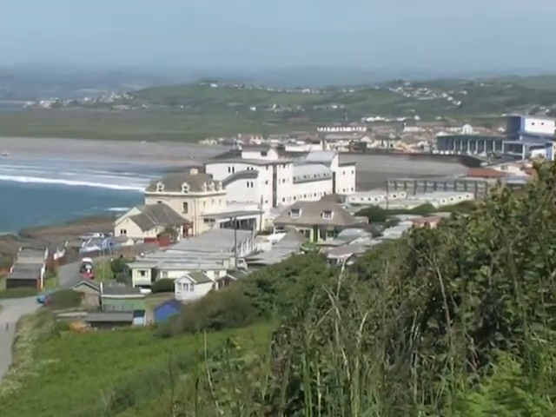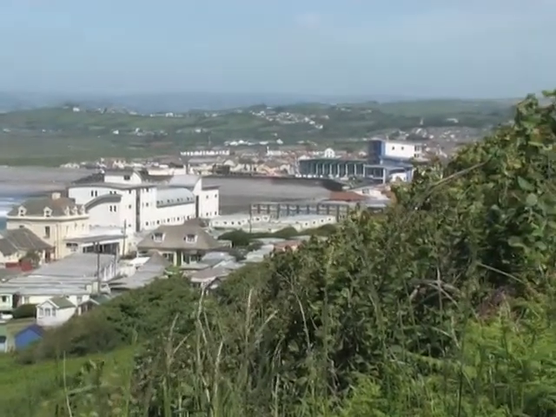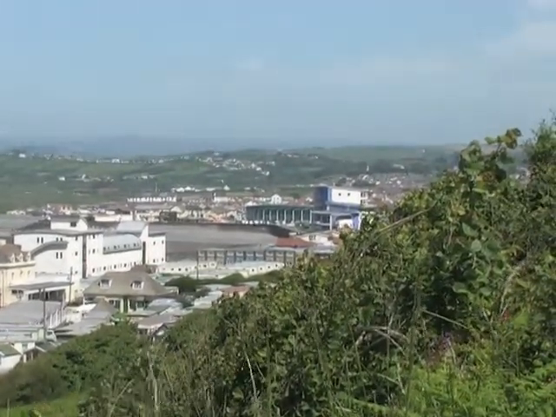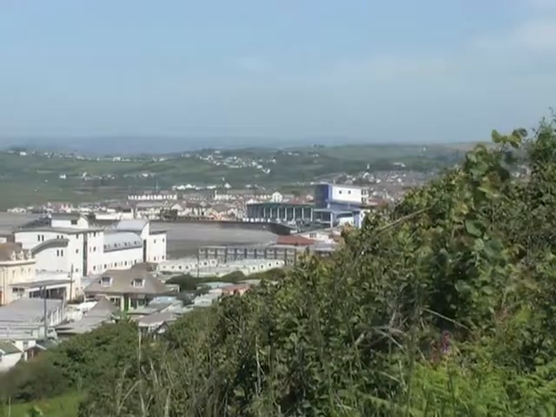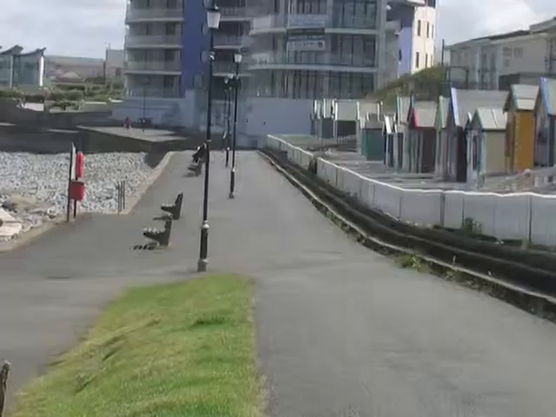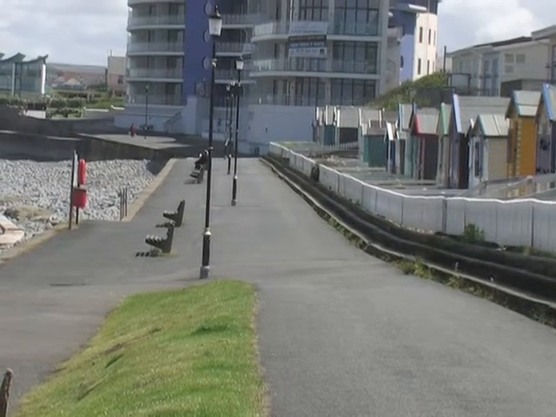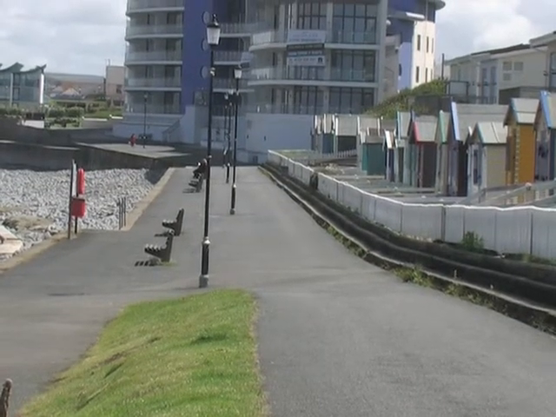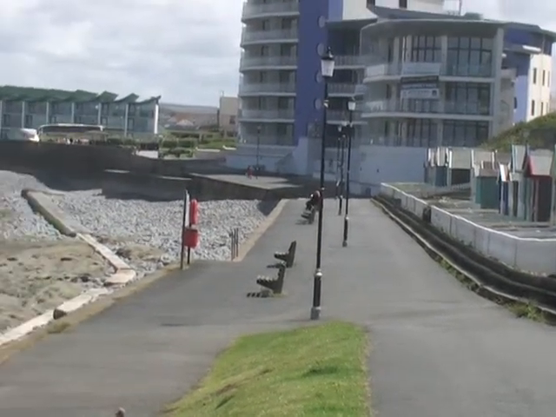Along the coastline we can see a mix of modern flats and older buildings, as well as the traditional seaside land uses such as beach huts and a tidal swimming pool. We can see the seafront location of Westward Ho. This is protected by an older seawall built in 1932. Behind this is a promenade area and amusements.